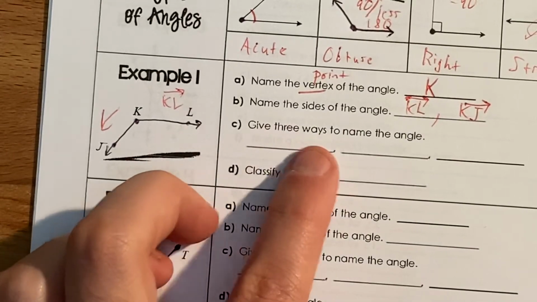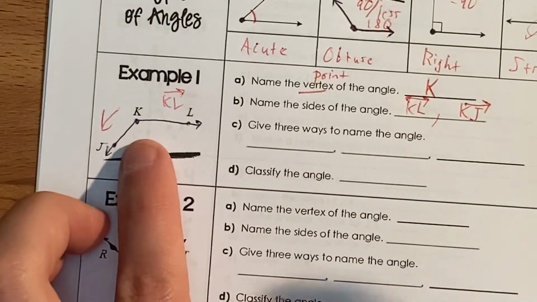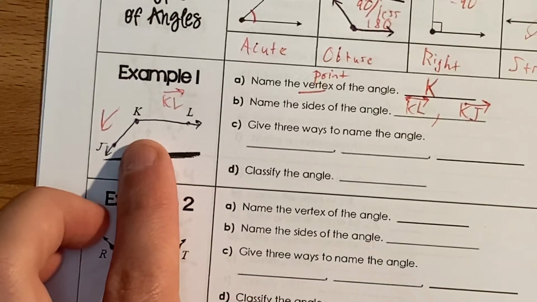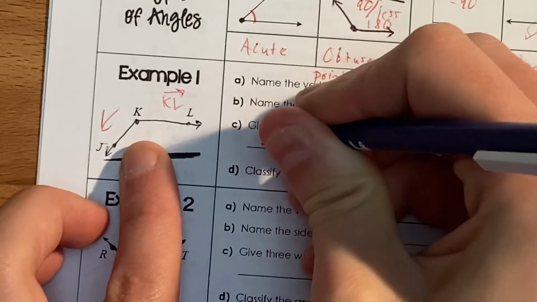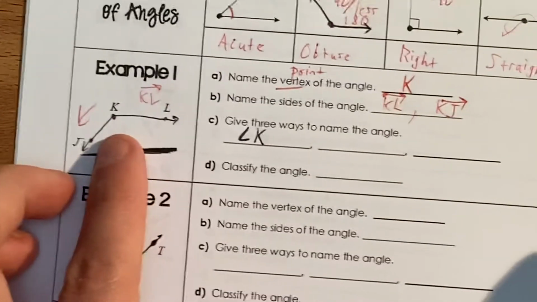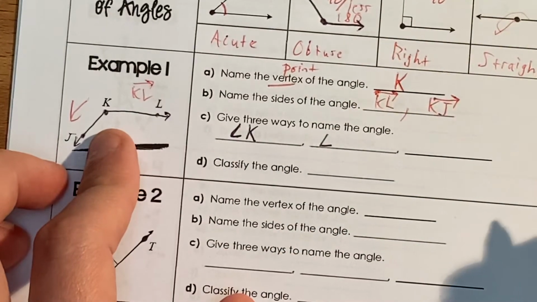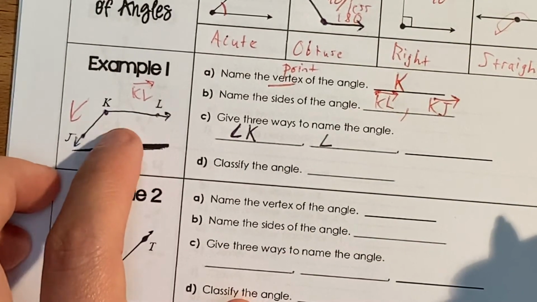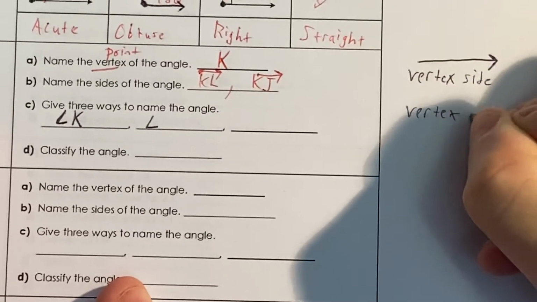Give 3 ways to name the angle. Well, first of all, there is only one angle. Because there is only one angle, we are allowed to say just angle K. When it comes to naming the angles any other time, you just have to make sure that the vertex is in the middle. So vertex in middle.